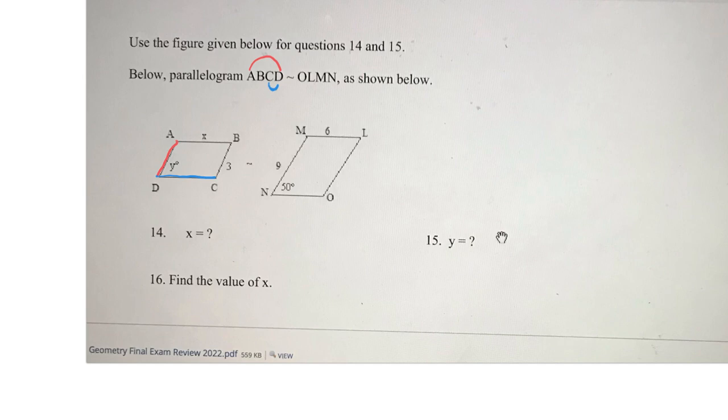Let's do the same pattern over here. ON is red, and MN is blue. So we're going to make this blue, and we're going to make this red.